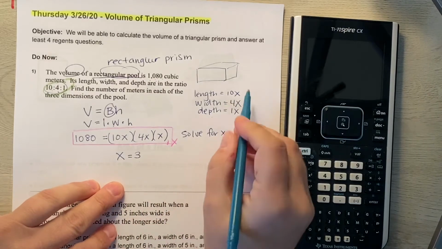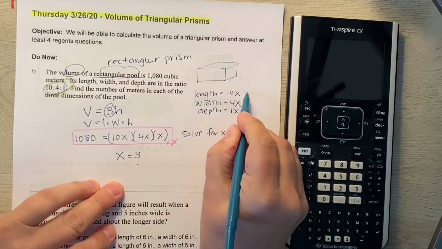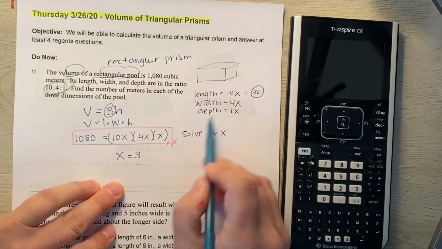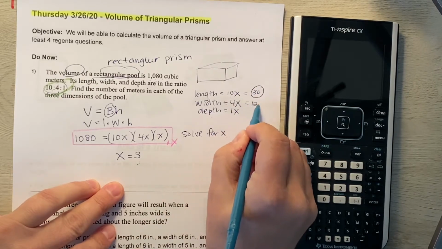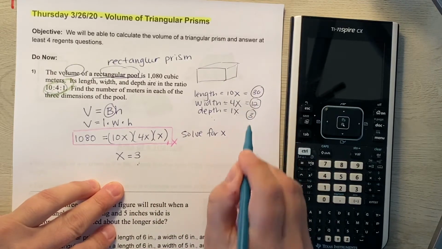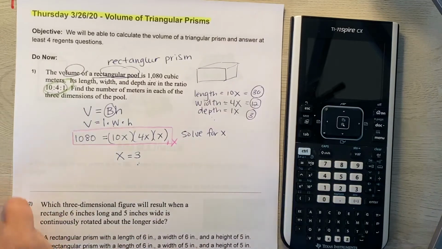So what are the dimensions? The length. If x is 3, the length is 10 times 3, or 30. The width is 4 times 3, or 12. And then the depth is just x, so 3. So those are the dimensions right there. That would be your final answer.